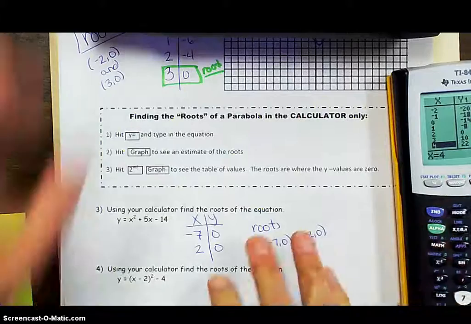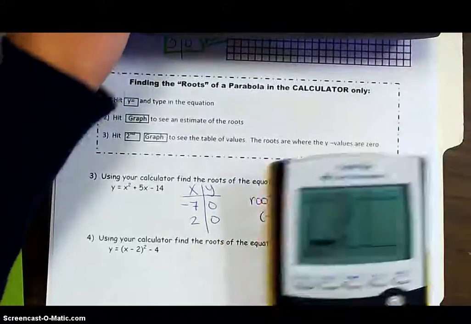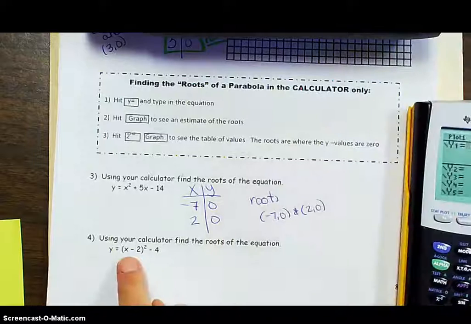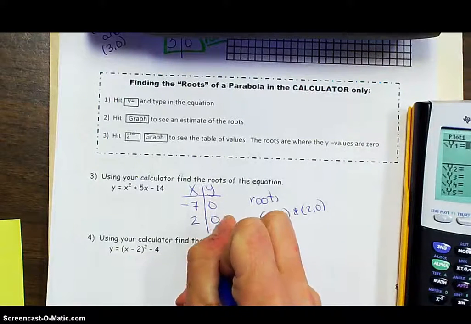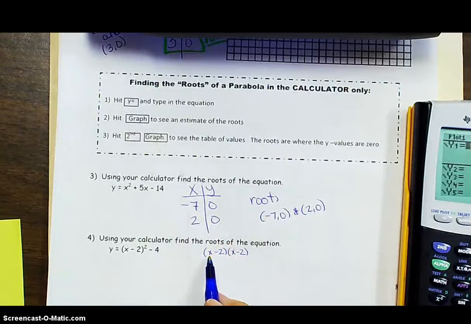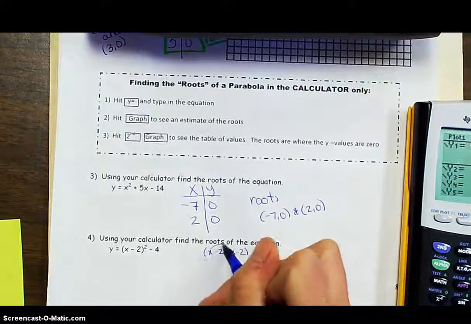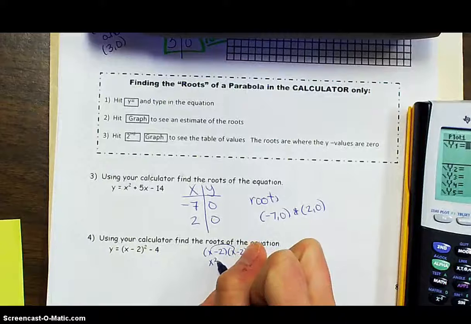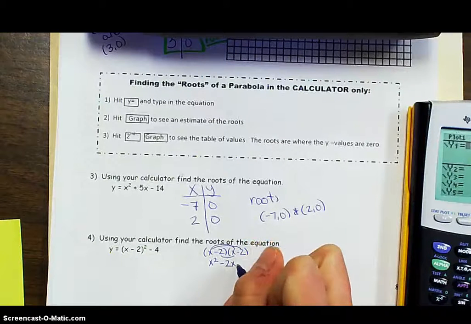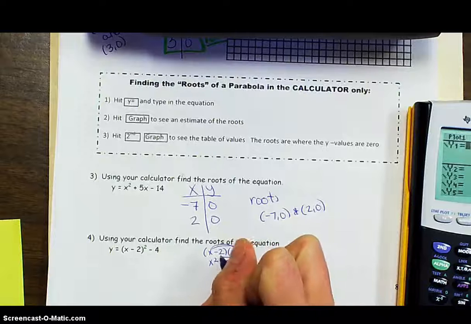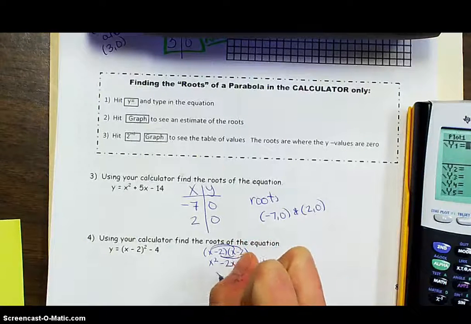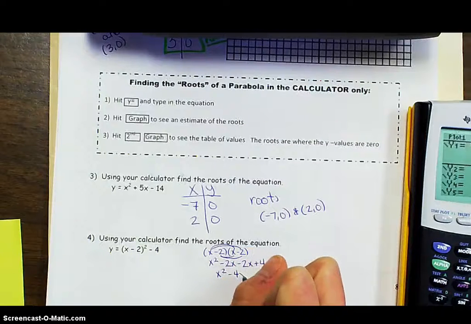Okay, next up, let's take a look at number 4. Using your calculator, find the roots. I'm going to go to y equals, clear it out. The first thing I'm going to do is go off to the side and multiply that out. Long distribution: x times x, x squared. X times -2, -2x. -2 times x, -2x. -2 times -2, +4. So x squared minus 4x plus 4.